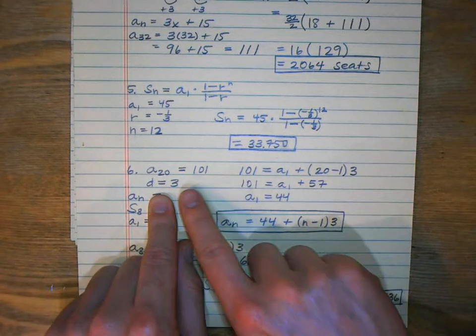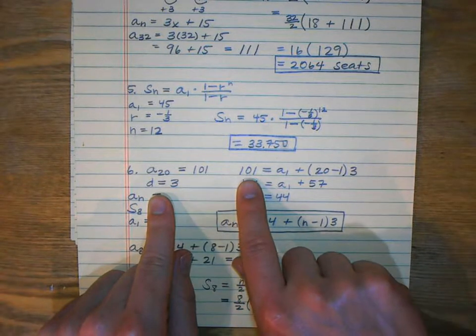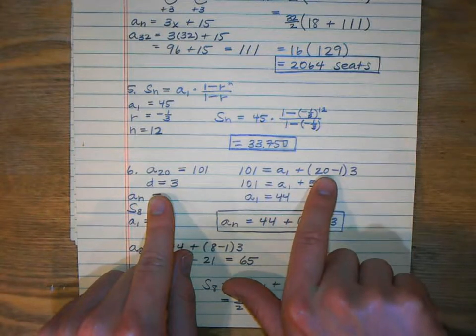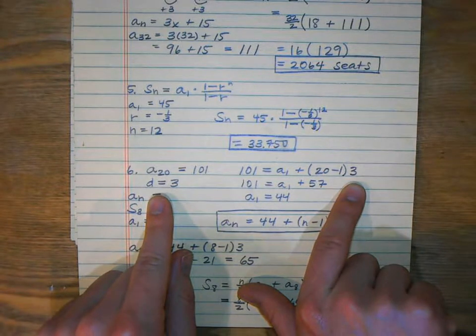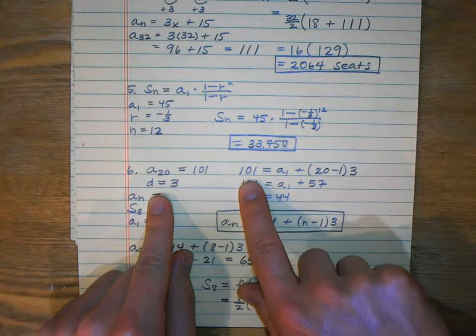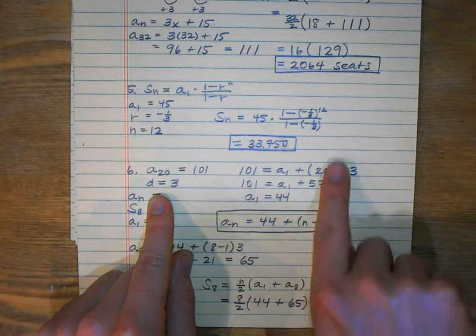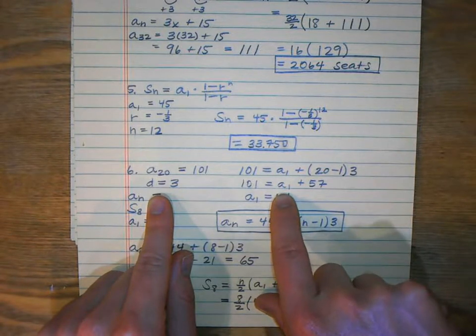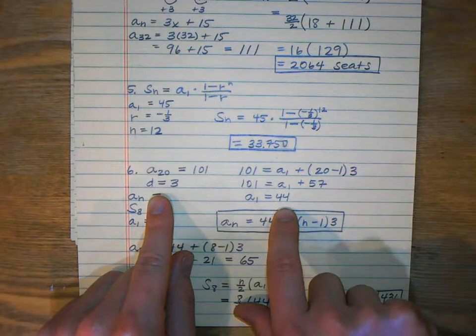I know this is an arithmetic sequence because it told me so in the problem, that means that 101 equals a sub 1 plus 20 minus 1 times 3. This is just the general equation for finding any term of an arithmetic sequence. In this case, I already know the output, and I already know the input, but I'm using this equation to narrow down what the first term of the sequence is. So I plug in everything I know and simplify, and I get that a sub 1 equals 44.